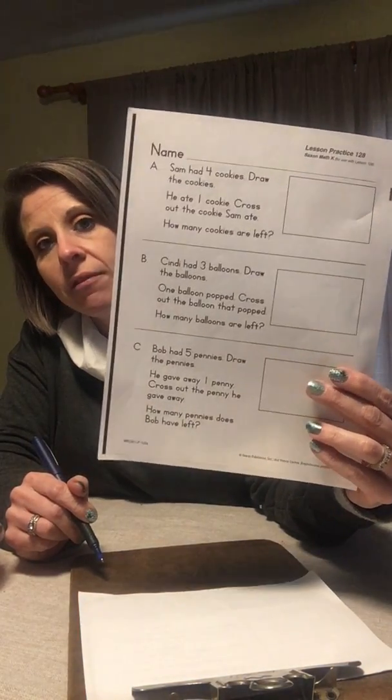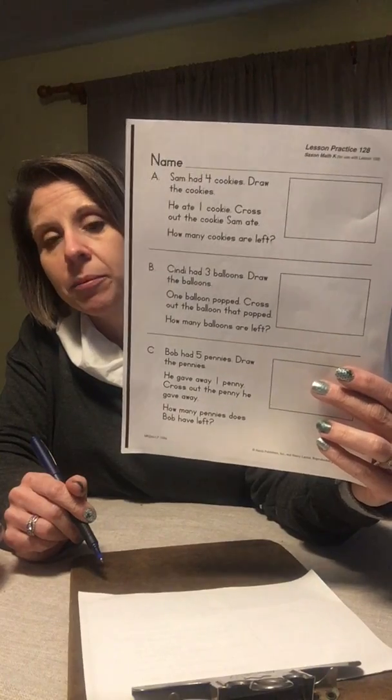assignment. So on the page will be a sheet that looks like this that you can either print off or you can record your answers on a separate sheet of paper. But for now, we're going to do some together. So you can either use your fingers, we can draw pictures, or I have my beads again that we can use as manipulatives to help us.